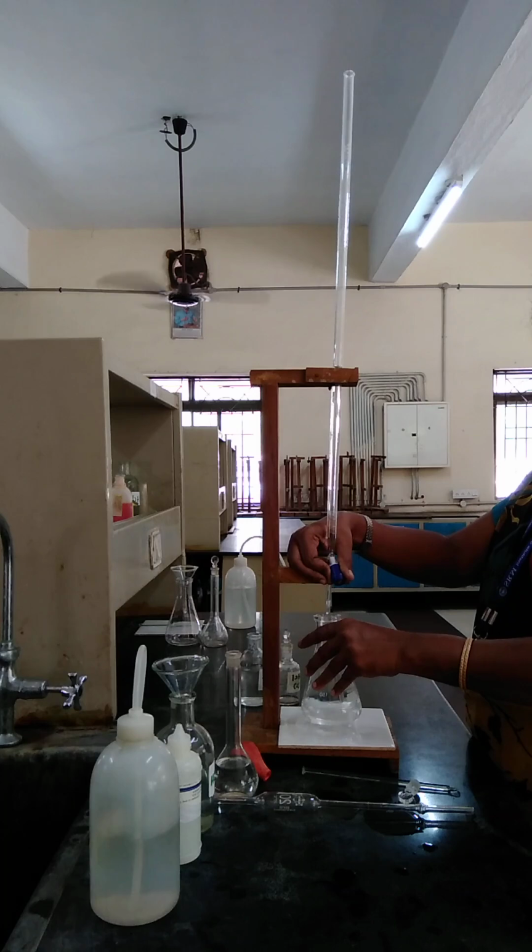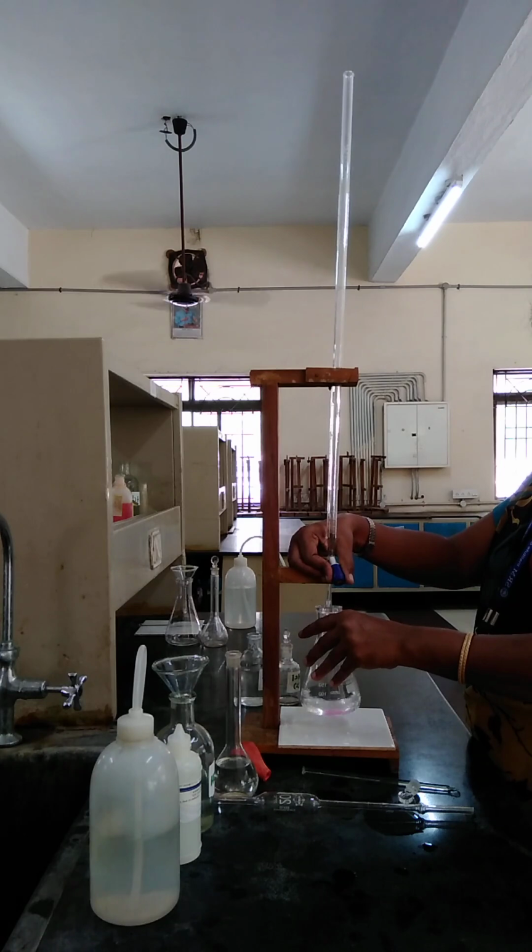Yes, we are nearing the endpoint. So almost coming to the range of the endpoint.